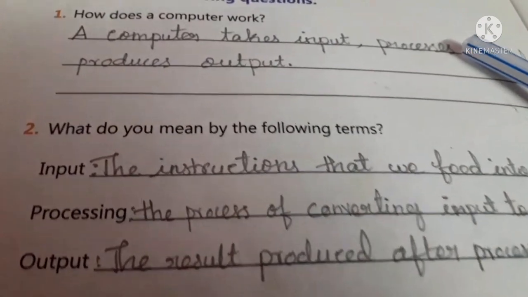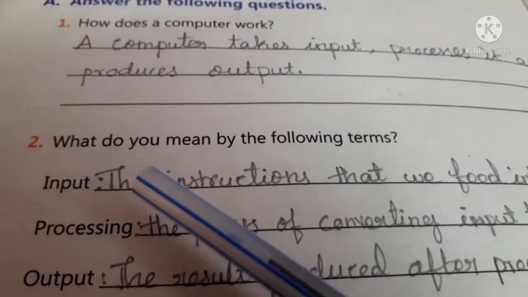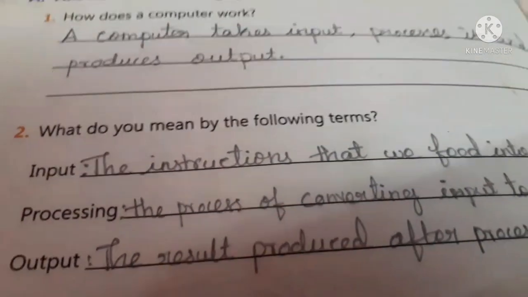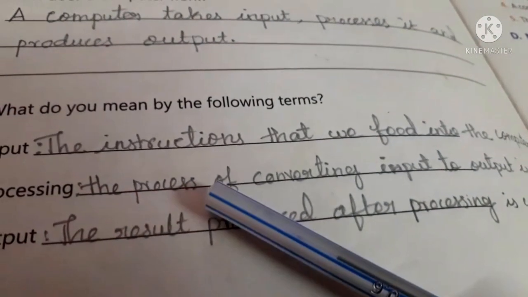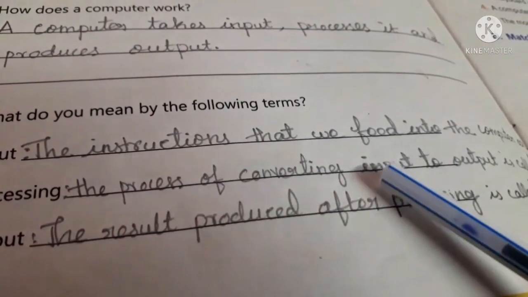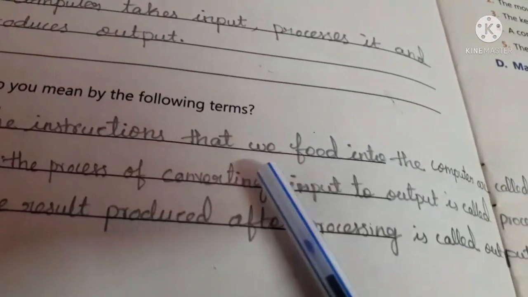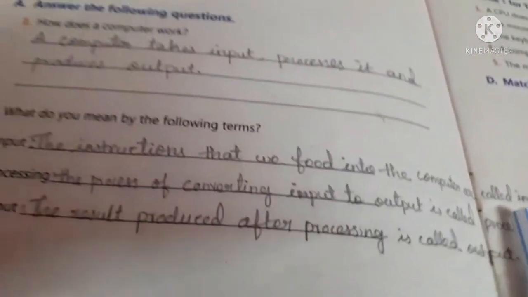Second one. What do you mean by the following terms? First one, input. The instructions that we feed into the computer are called input.